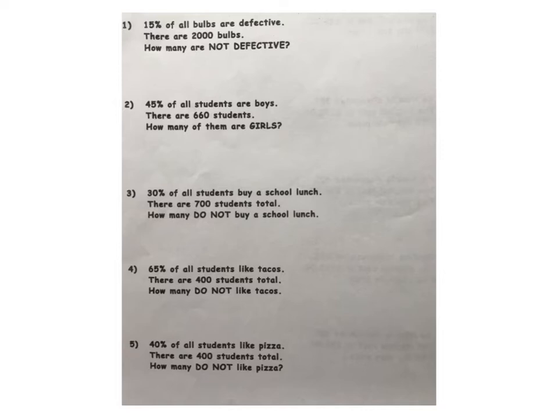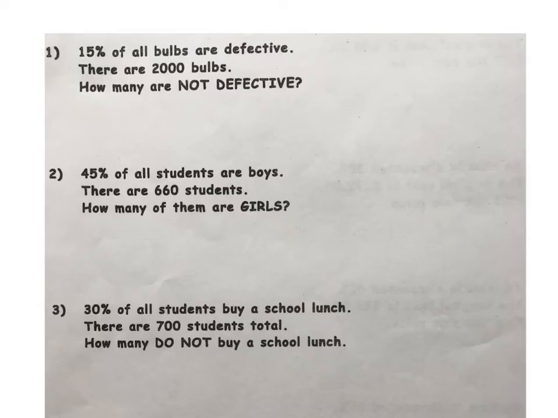Let's take a look at our first few problems. Let's read problem number 1. 15% of all bulbs are defective, which means broken. There are 2,000 bulbs total. How many are not defective, or they're functioning, they work?